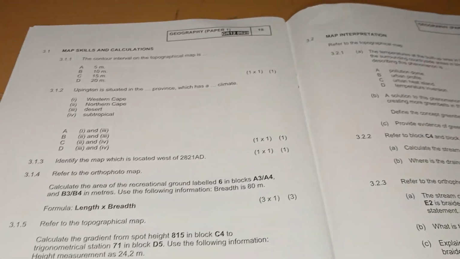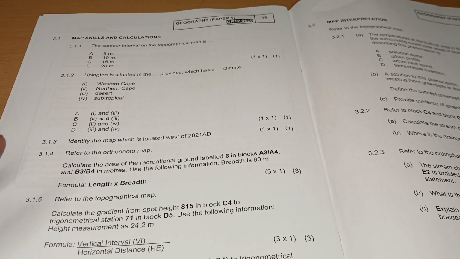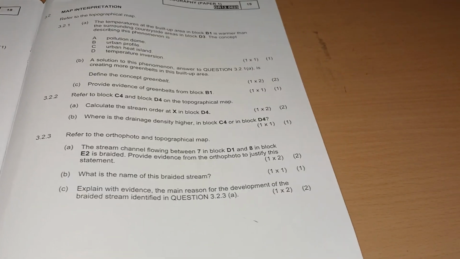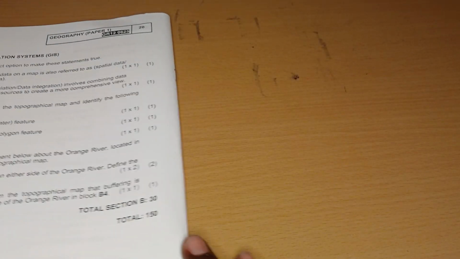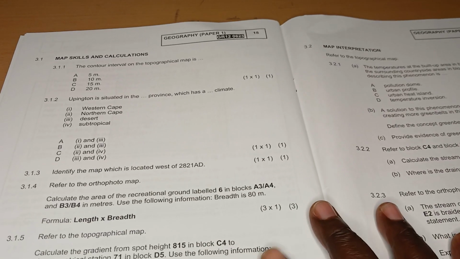I'll do a video about map skills and calculations, which means I'm going to cover this part. Then when I'm done, I'll do a video about map interpretation. Then I'll do the last one about GIS. So I'm going to start firstly with map skills and calculations.